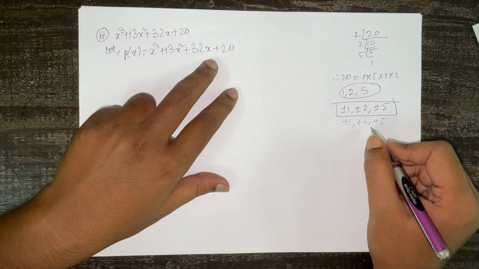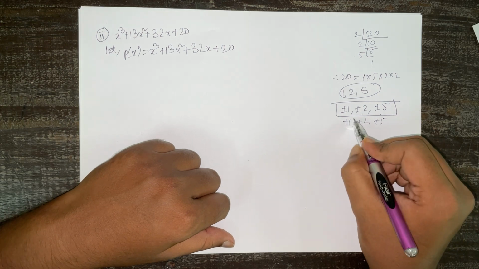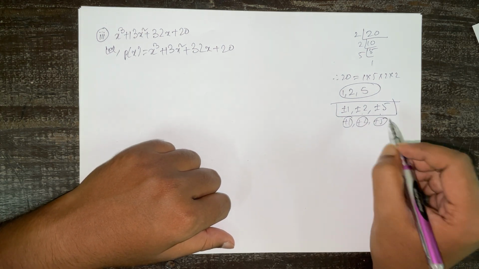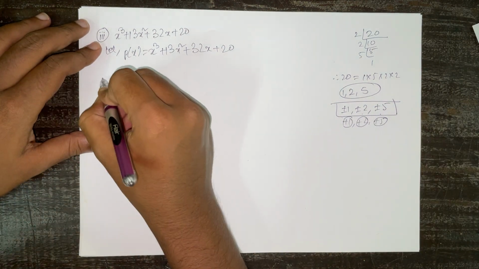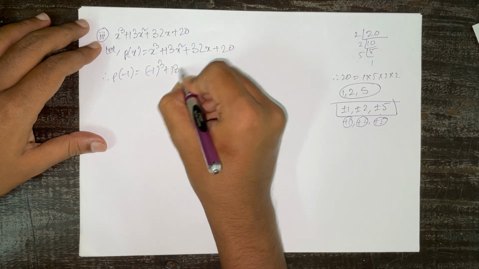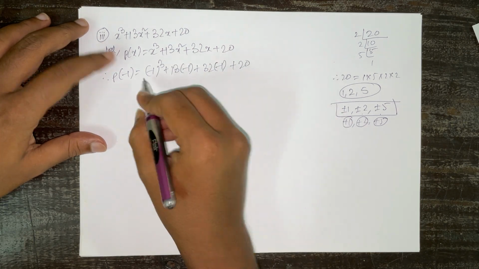So if we keep on adding things which are all positive, we will never get 0. So it is very clear that obviously it will not be plus 1, it will not be plus 2 or plus 3, plus 5. So let us try with the negative ones. So therefore first minus 1. There will be minus 1 cube plus 13 into minus 1 plus 32 into minus 1 plus 20.